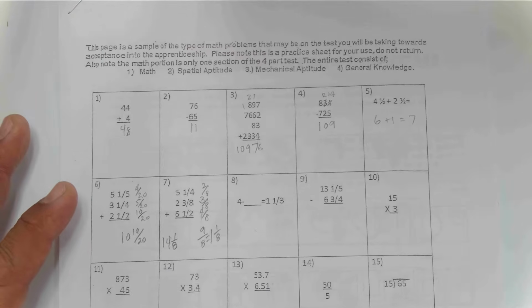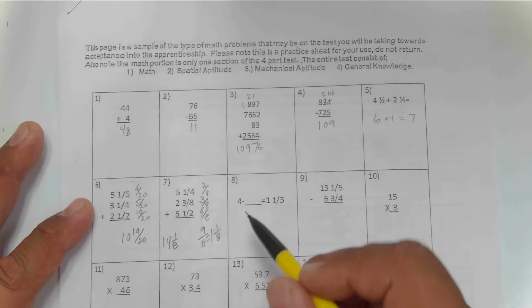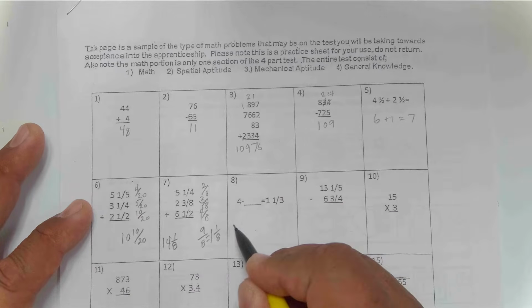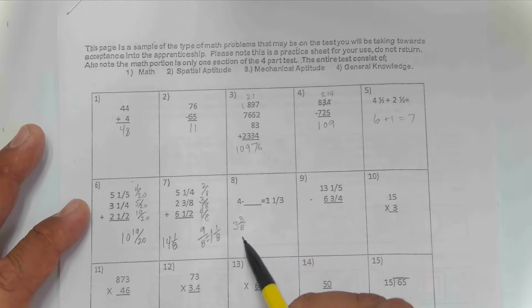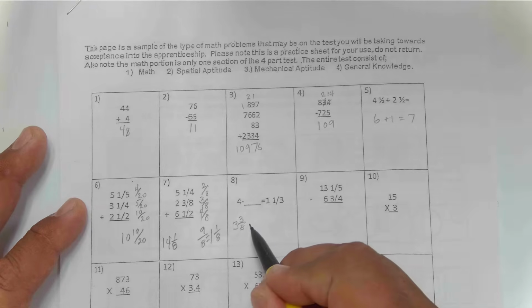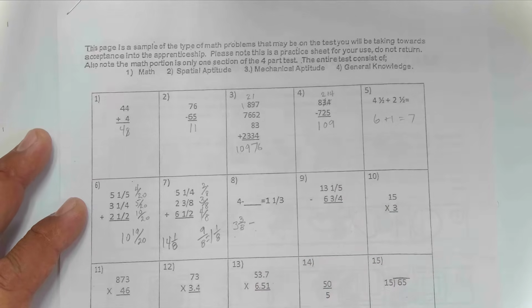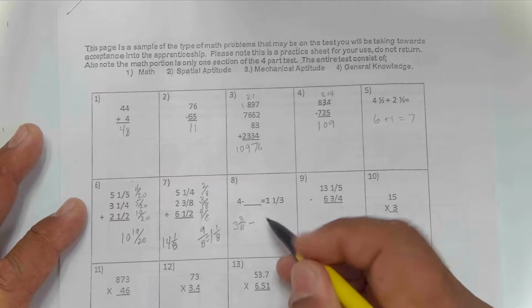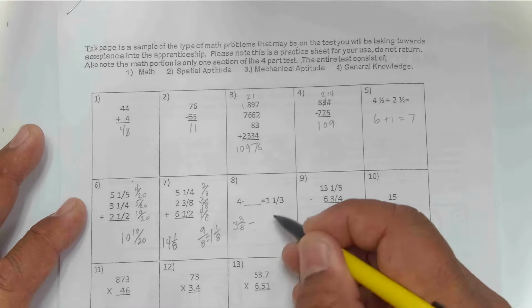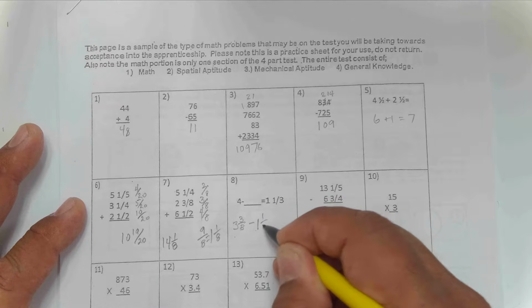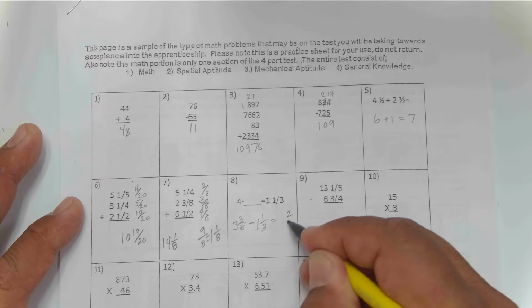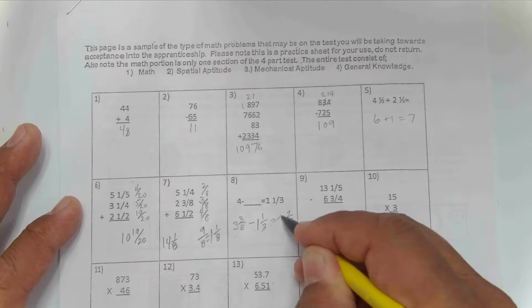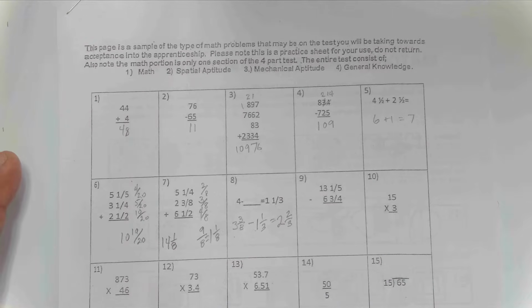Okay, 4 minus blank is equal to 1 and 1/3. If you look at this as 3 and 3/3, that equals 4. Now you're going to subtract one and 1/3, which will give you 2 and 2/3, which is your answer.